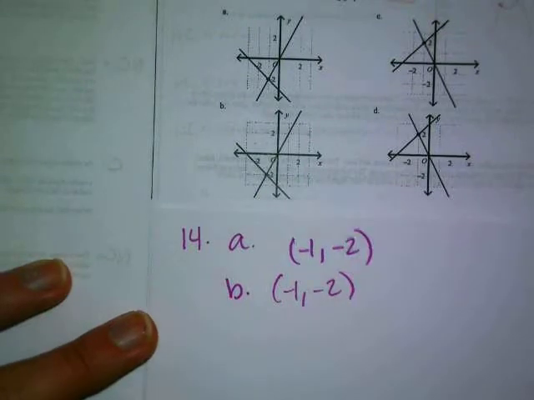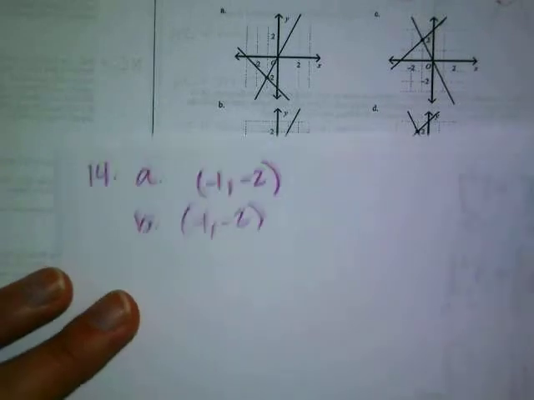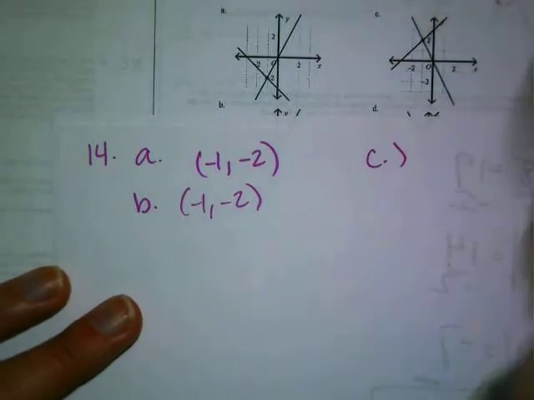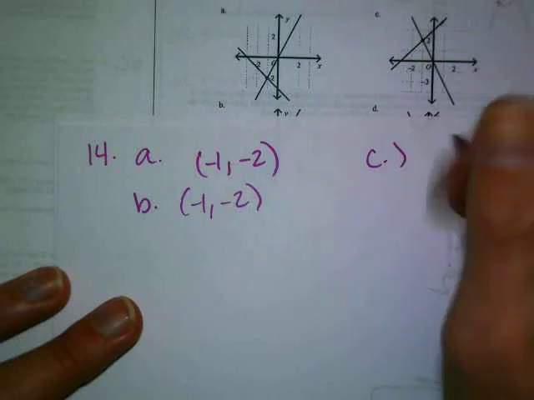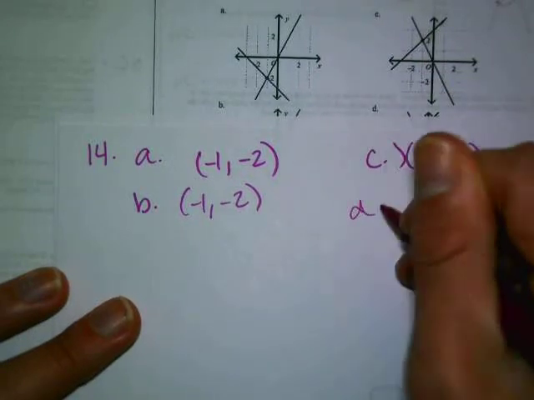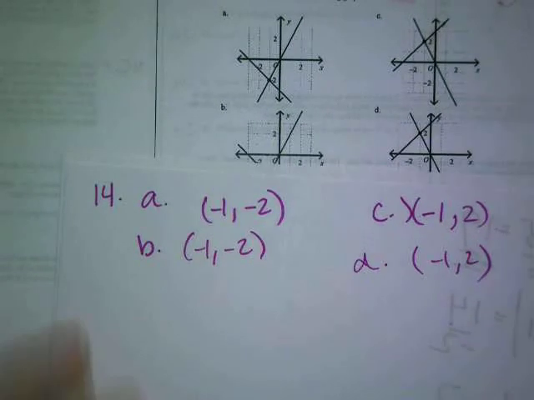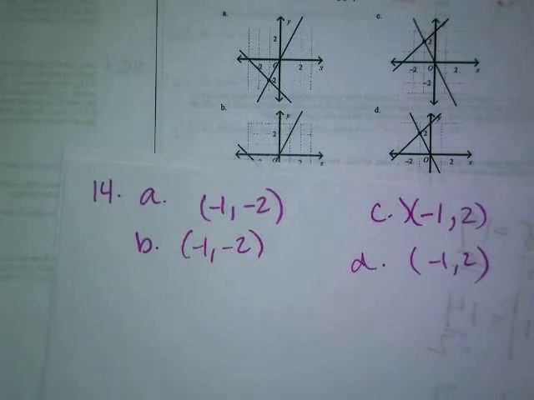I must have messed up. Oh, look, I doubled them. That's okay. C is negative 1 and 2. And then D, I think I just accidentally duplicated my graphs there. But the point where your 2 lines intersect is your solution.